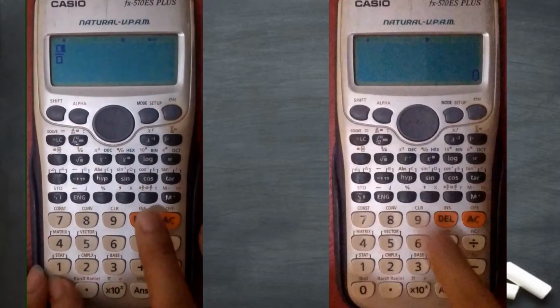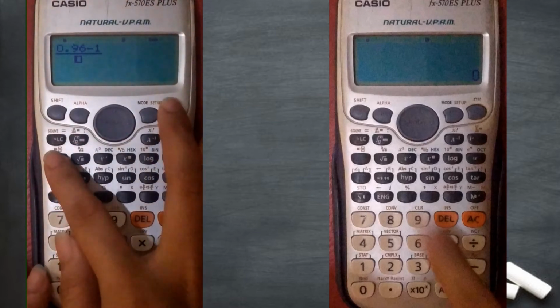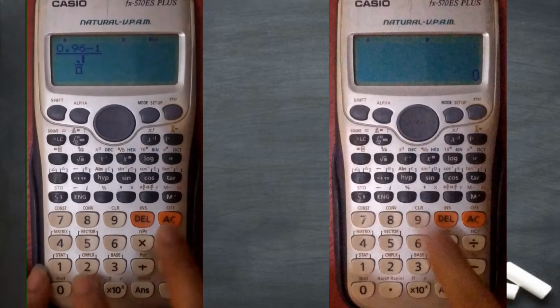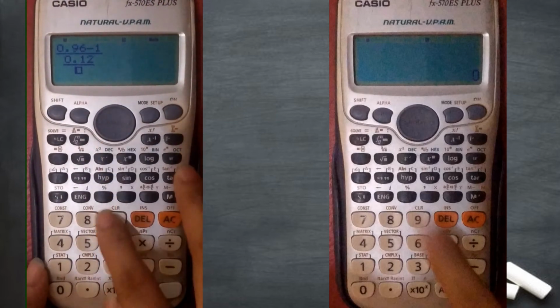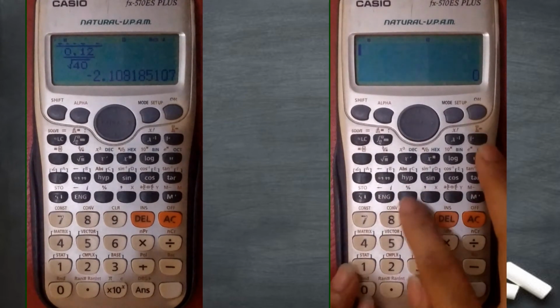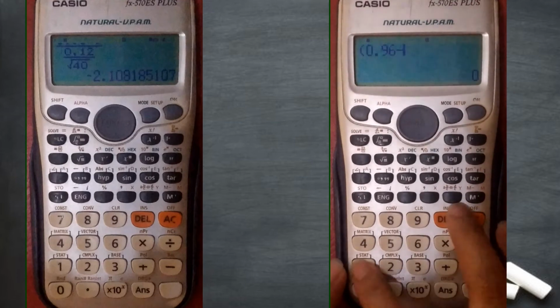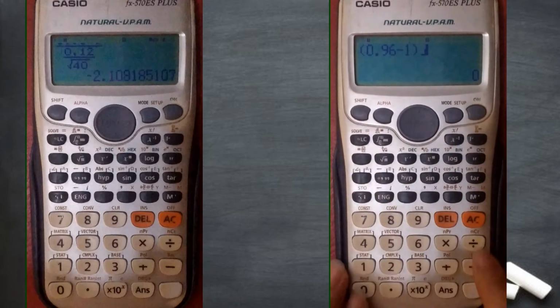The calculator on the left side shows you how you are going to input the values if your calculator is a 4-liner calculator. And the calculator on the right side shows you how you are going to input the values if your calculator is a two-liner calculator.